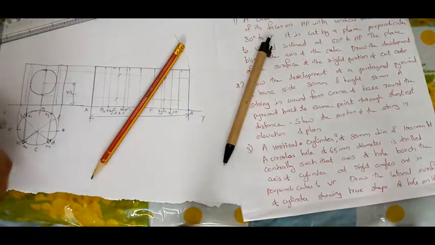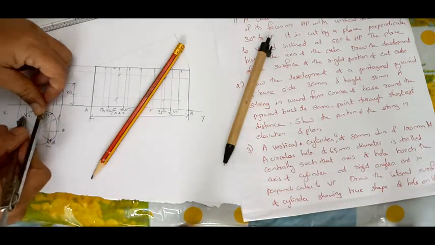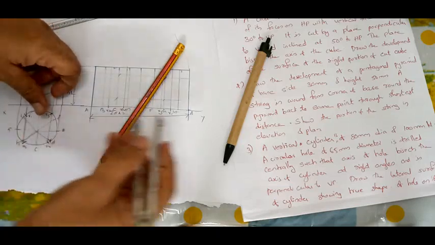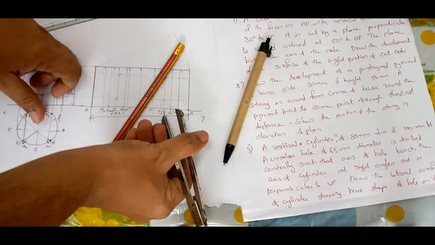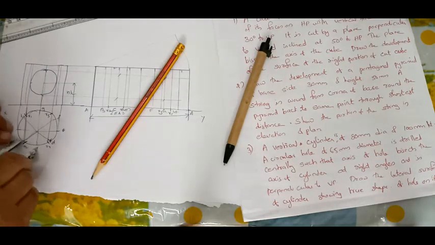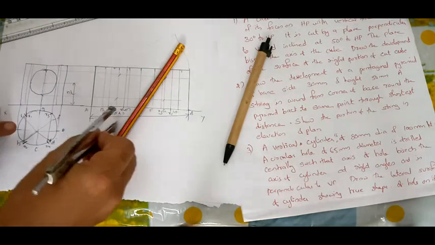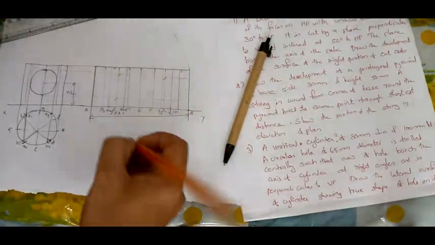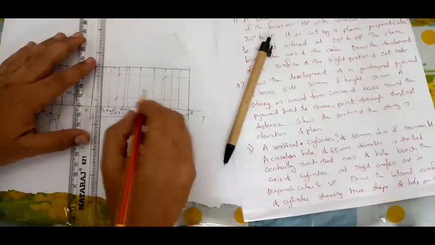Take the compass, see, take this measure, G to H, x1. Similarly here, G to H, take x1. Similarly here, C to B, in between is x2, take the distance C to B, cut it. Similarly, the same. So you have already obtained x1, x2, x3 and x4.